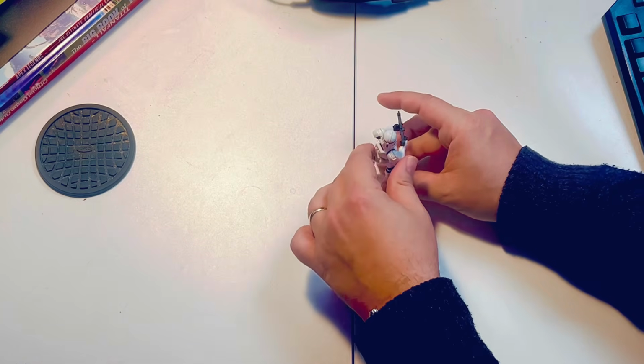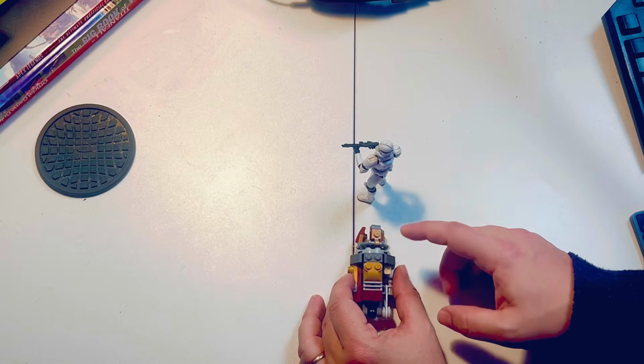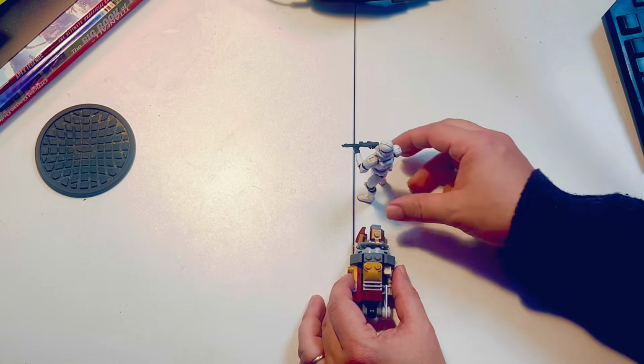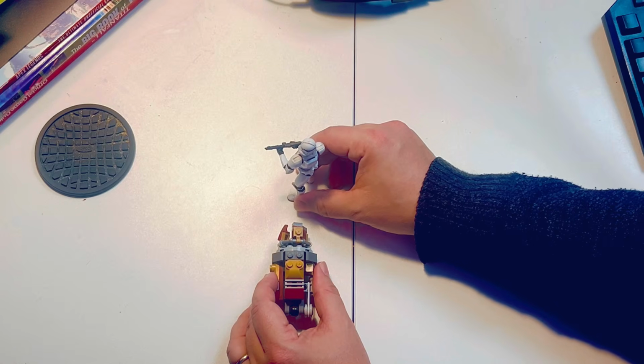Now imagine that we are doing the same to the left. The aim yaw is 0, but the movement yaw is minus 90. So now the offset is minus 90. Negative means that we are strafing left.